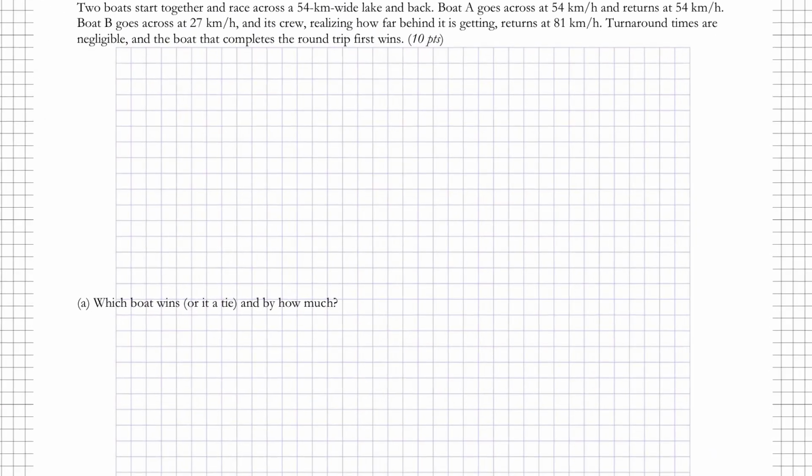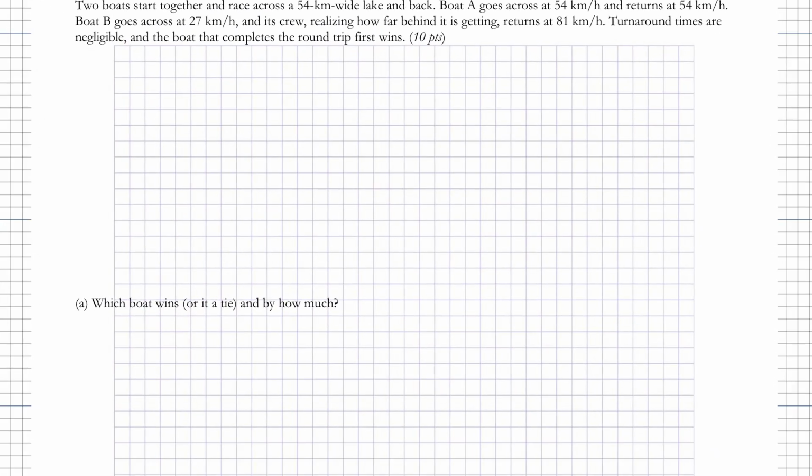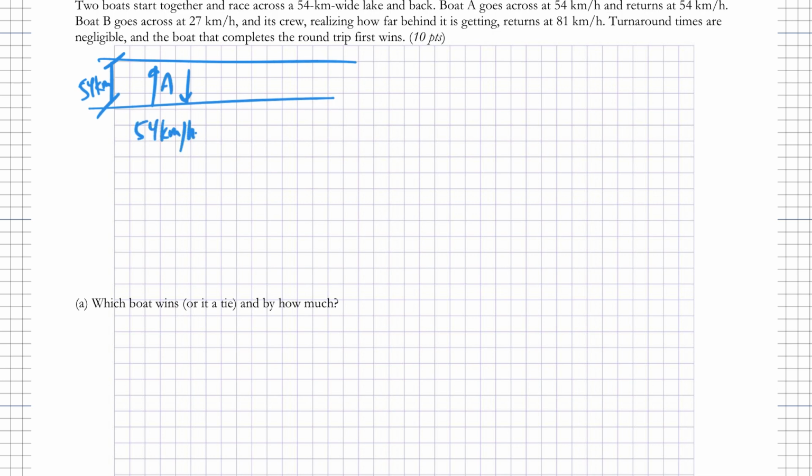Okay, let's see here. Two boats start together and race across a 54-kilometer lake and back. We did this one in class too. So here's my lake. Okay, 54 kilometers. Boat A goes across at 54 kilometers per hour and returns at 54 kilometers per hour. So this is boat A, and that was 54 kilometers per hour. Boat B goes across at 27 kilometers per hour. This is B, and comes back at 81 kilometers per hour. Turnaround times are negligible. The boat that completes the first round trip wins. Which boat wins and by how much?